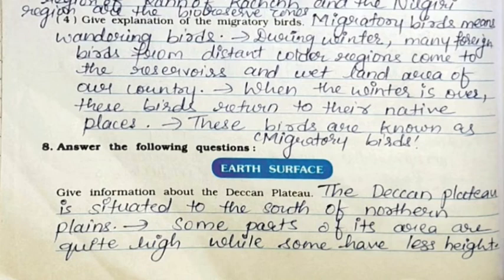Now we'll continue with question number 8, that is answer the following questions. First question is for Earth's surface. Give information about the Deccan Plateau. The Deccan Plateau is situated to the south of the northern plains. Some parts of its area are quite high while some have less height.